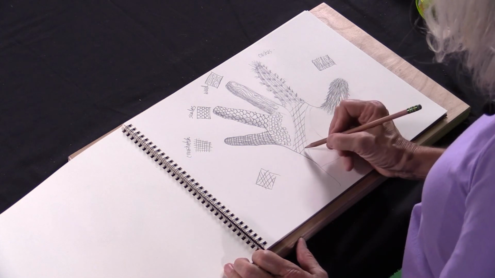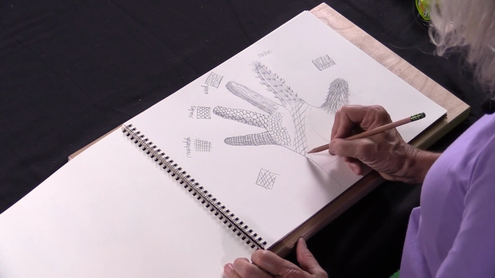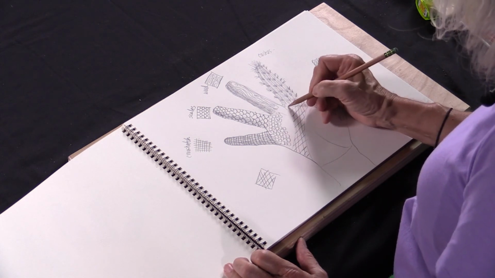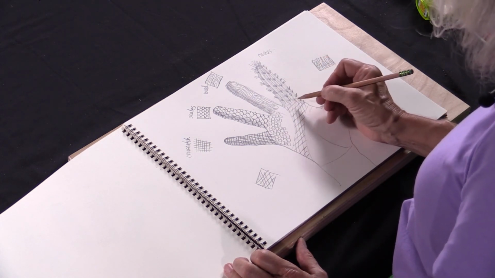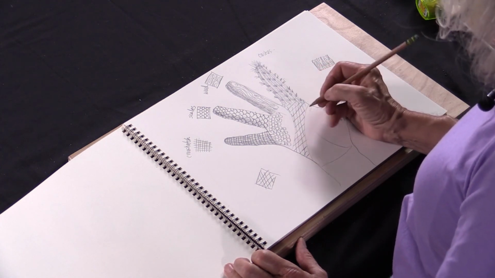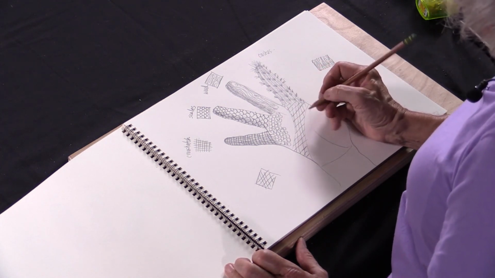So that's another effect you can get if you're drawing something and you want to show there's a fence.